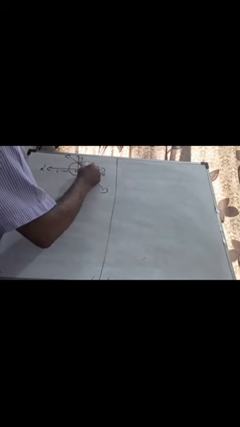X plus y equal to 10 is the straight line passing through 10 comma 0, 0 comma 10. Put x equal to 0, y equal to 0, accordingly you get the corresponding points. The smaller region is required, therefore this is the required region. Okay, this much explanation you should have given at the beginning.